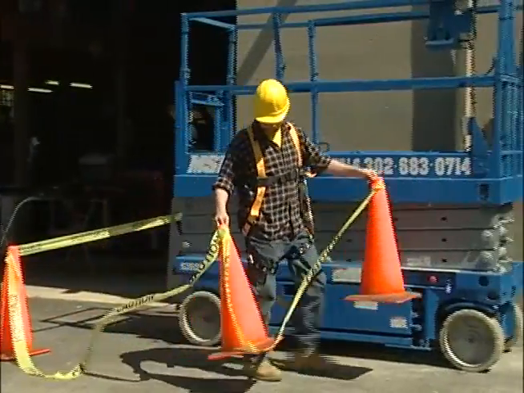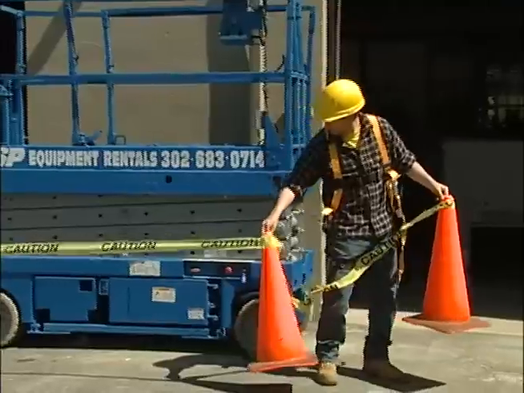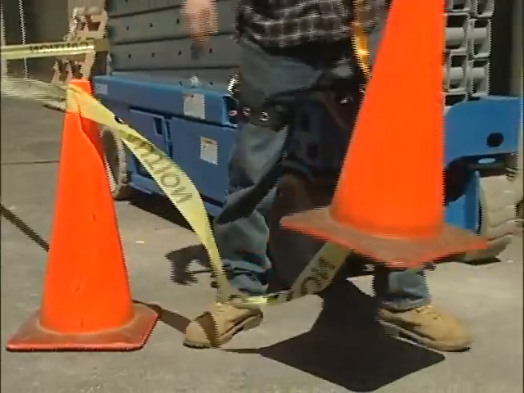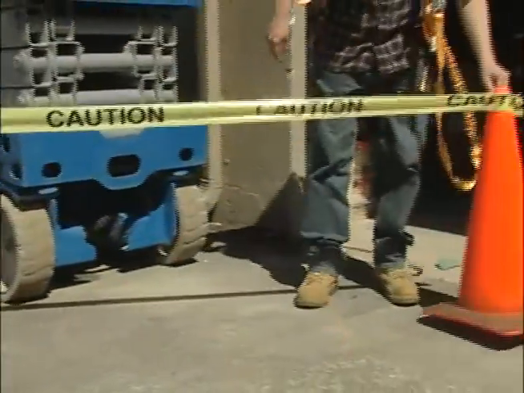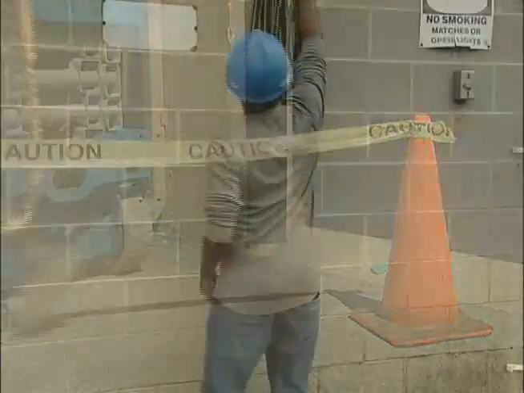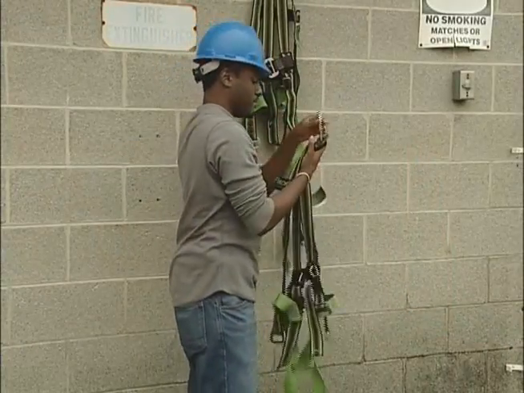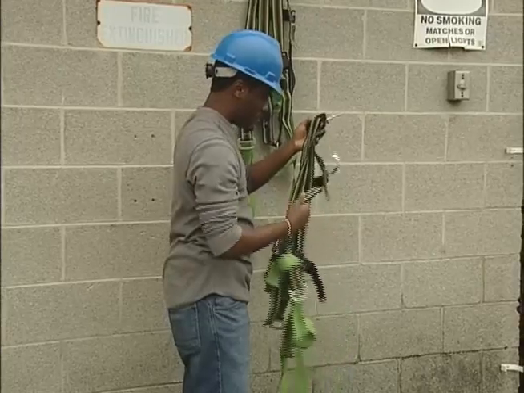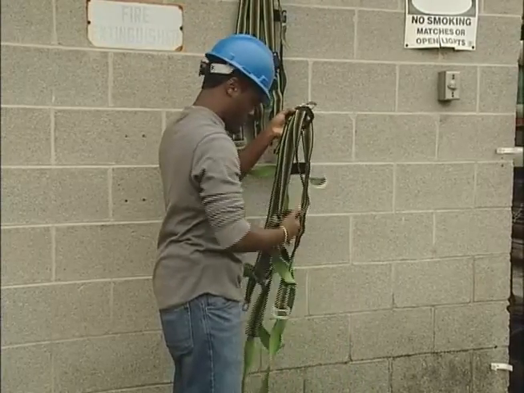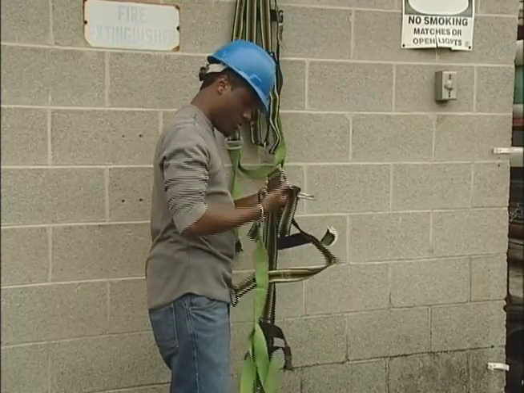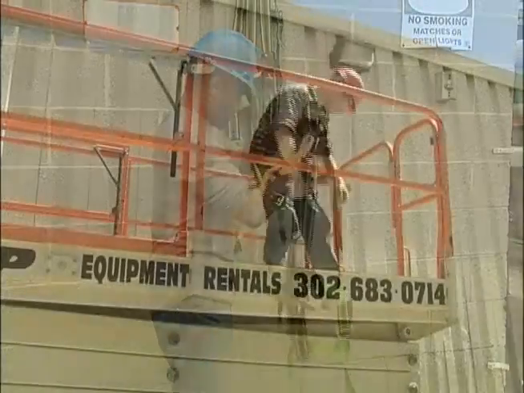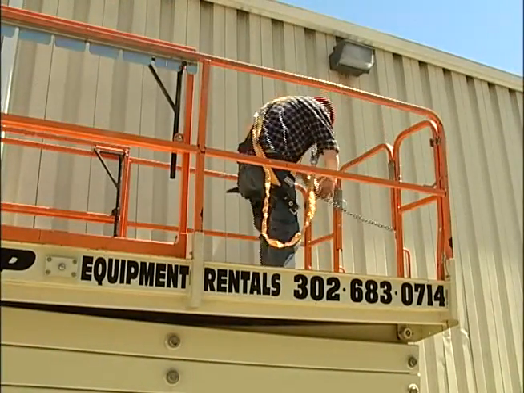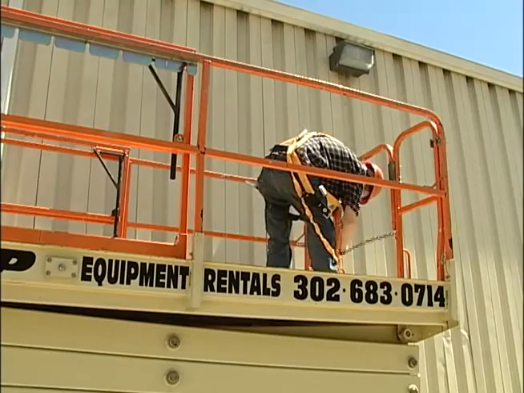Be sure to set up work zone warnings, such as signs, tape, or cones, to restrict access and let others know you're working in the area. Inspect any protective equipment you'll be using, such as fall protection, hard hats, gloves, or safety shoes. Never use damaged PPE. When you have the scissor lift set up properly, you're ready to go to work.